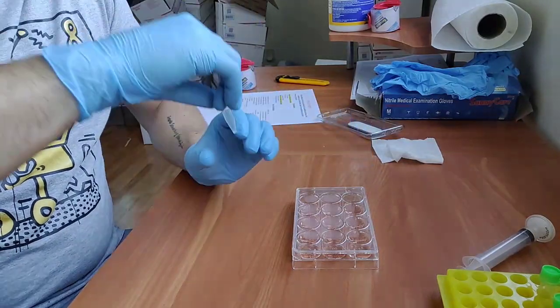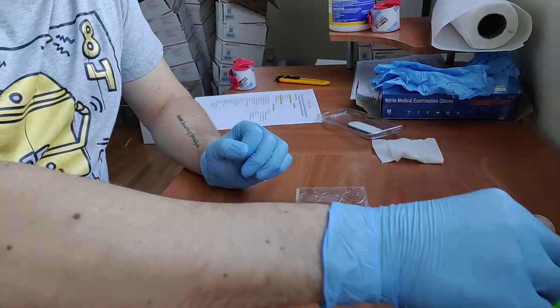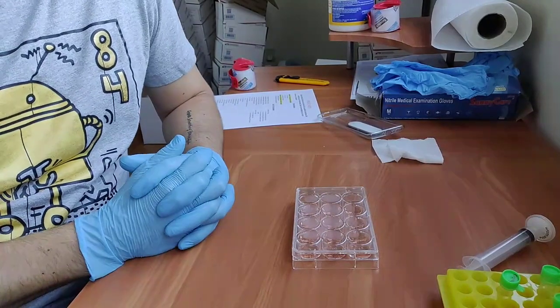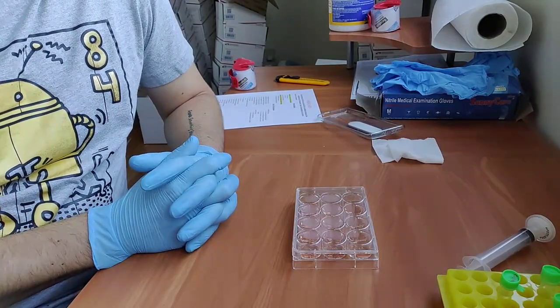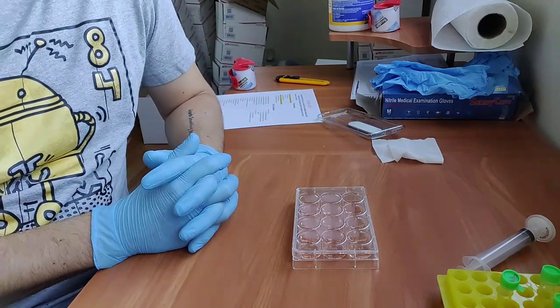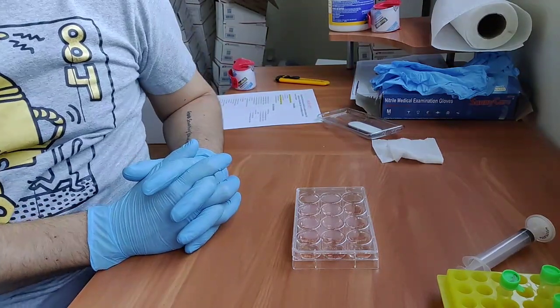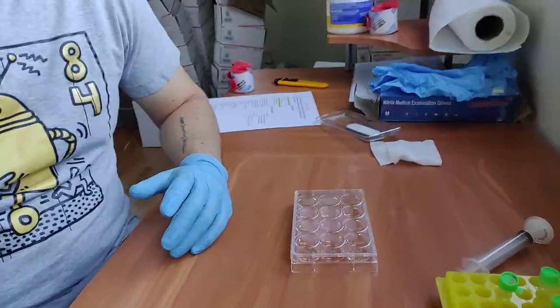Now, Calvecten is a general purpose transfection reagent that uses polymers to get DNA into cells. Calvecten is pretty cytotoxic. What cytotoxic means is that it's going to kill cells.